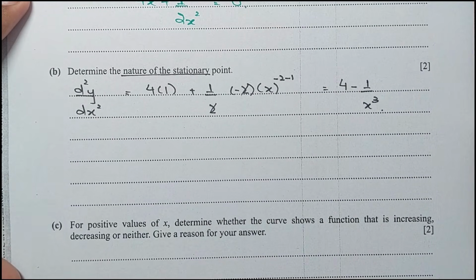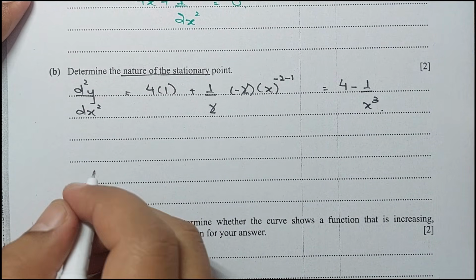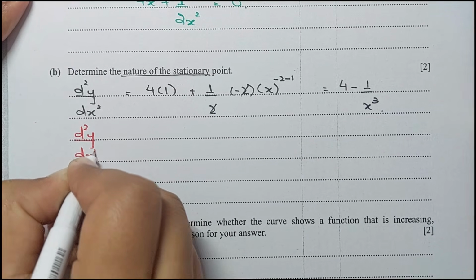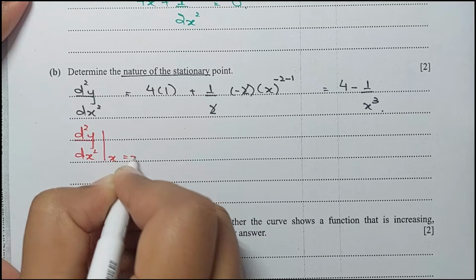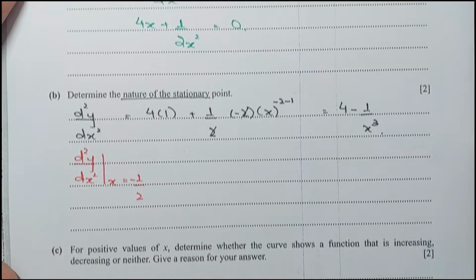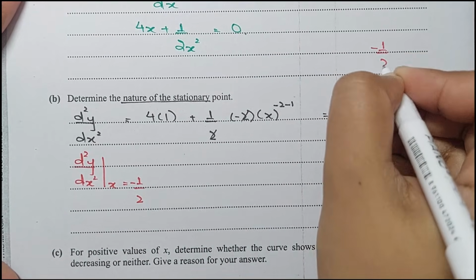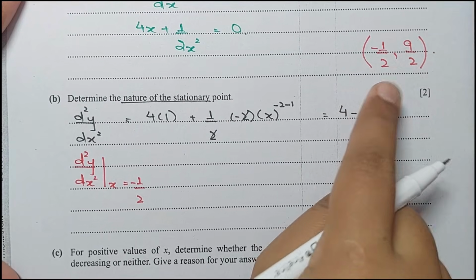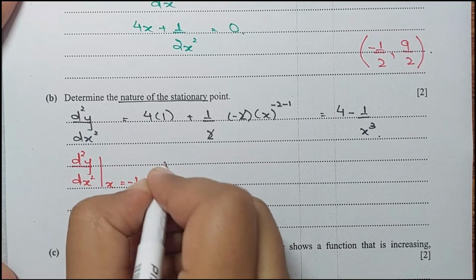Now to determine the nature from the second derivative, we find d²y/dx² at x equals -1/2, because the stationary point is (-1/2, 9/2). These are the coordinates, but for the second derivative we only need the x value.